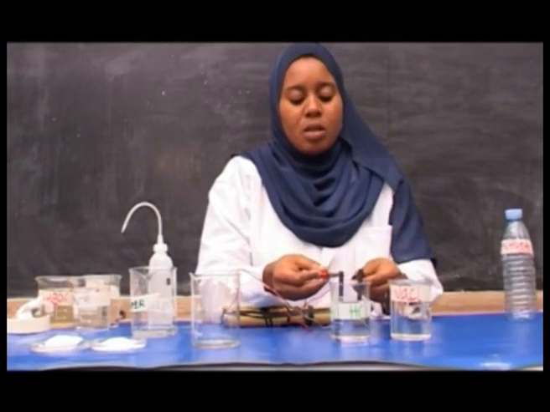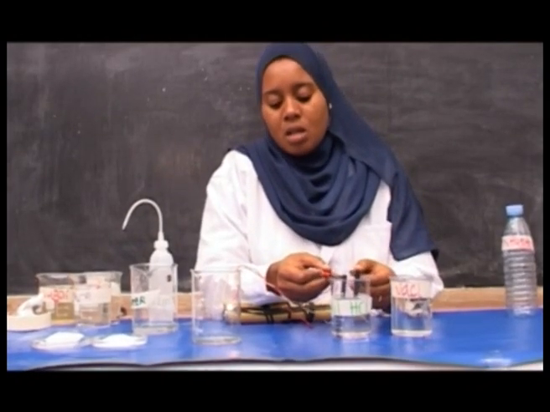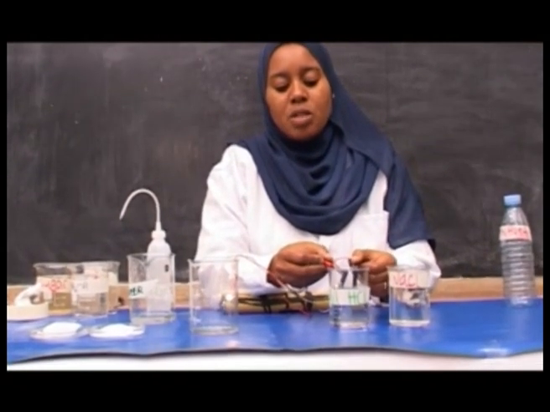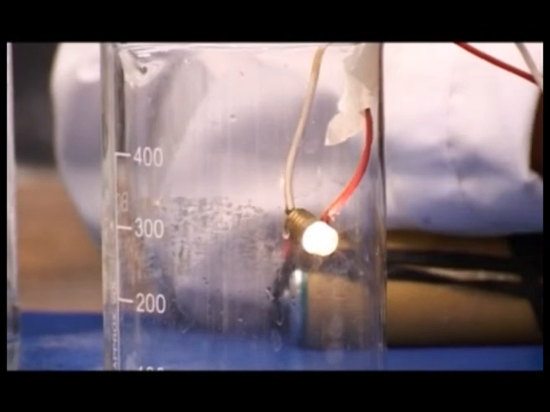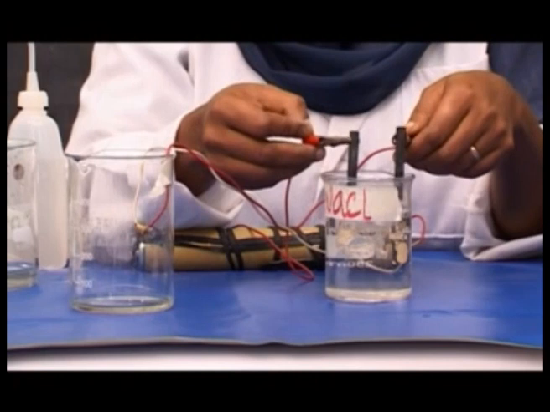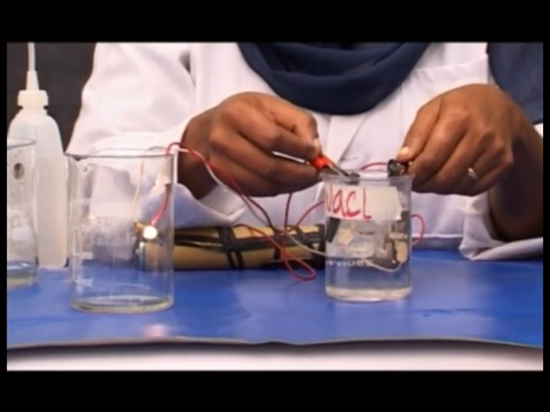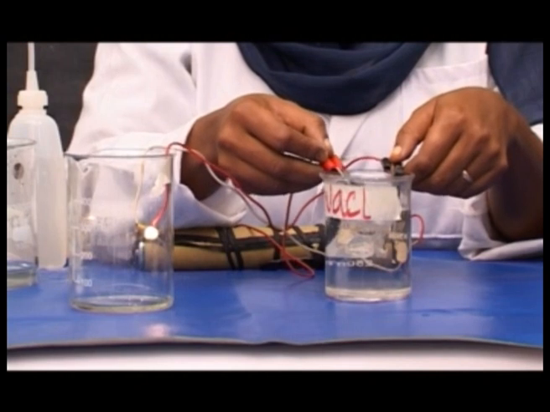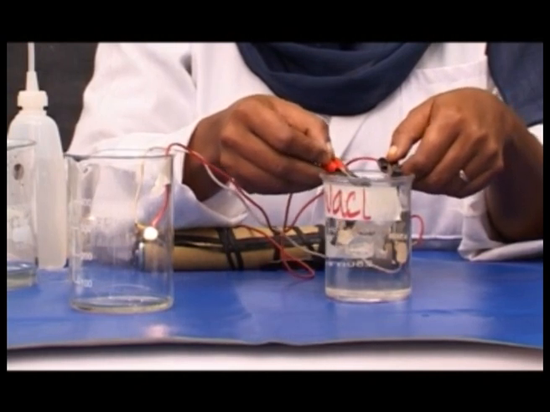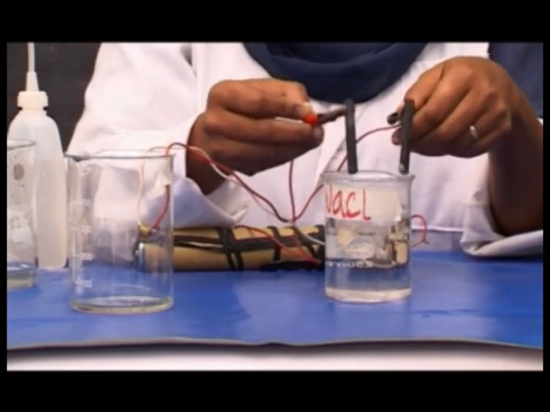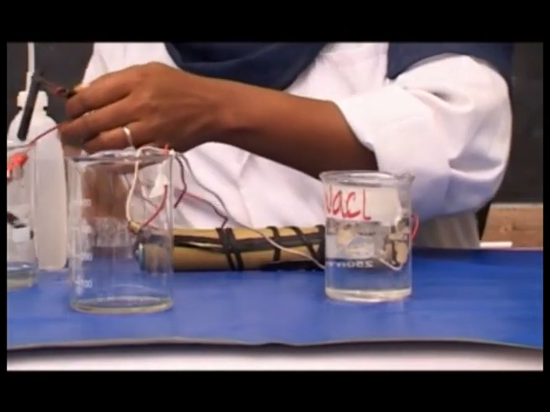Proceed with another solution and observe what happens to the intensity of the light of the bulb. Dip the electrode in sodium chloride solution, observe the intensity of the bulb, and record the observation.